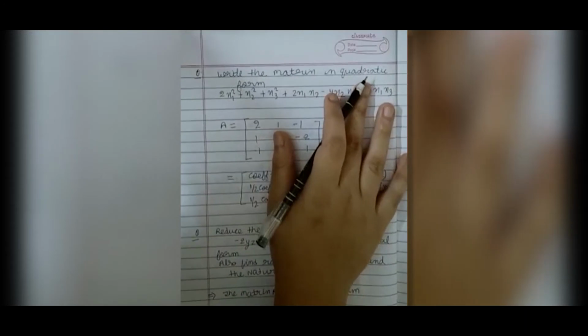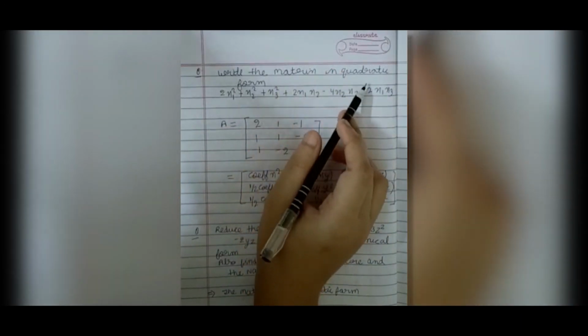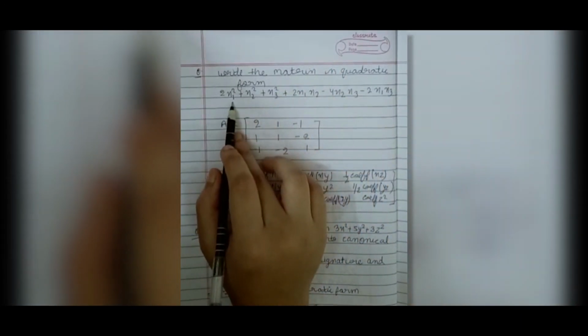Let's go through one example quickly. Write the matrix in quadratic form. So this is the matrix.